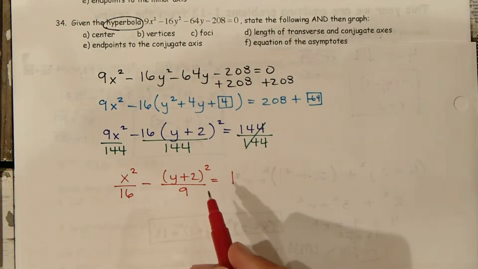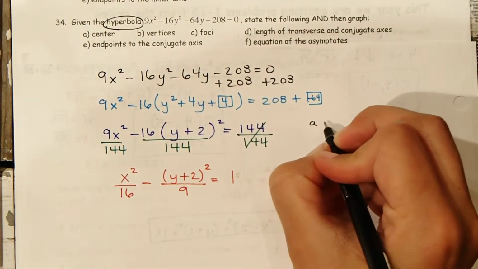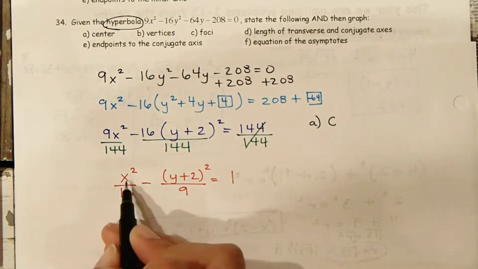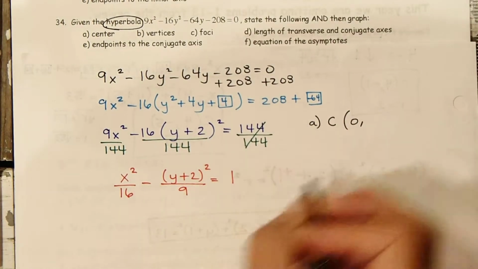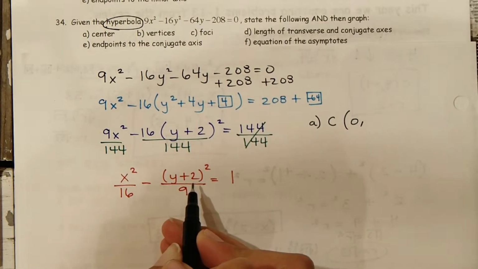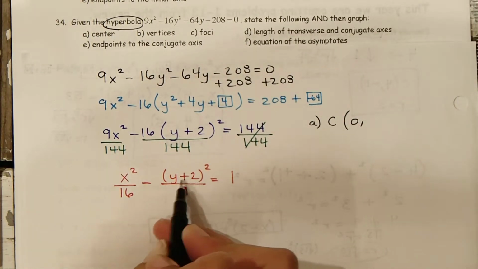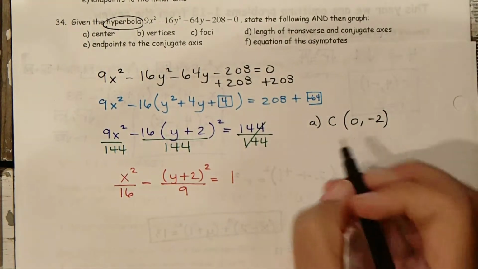So let's begin with part A. Where is the center? The center is located, here we can see the x has not been translated, so it's at 0. Y has been translated negative 2, opposite sign as inside. So the center is at 0, negative 2.